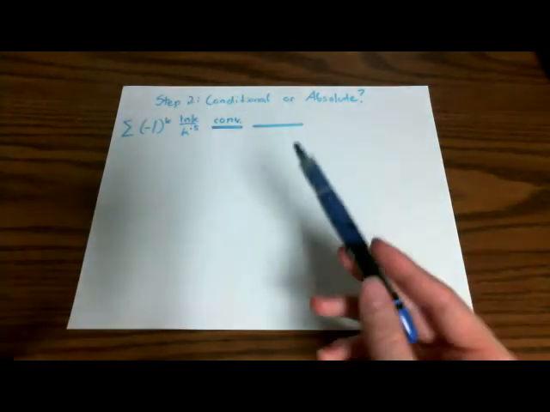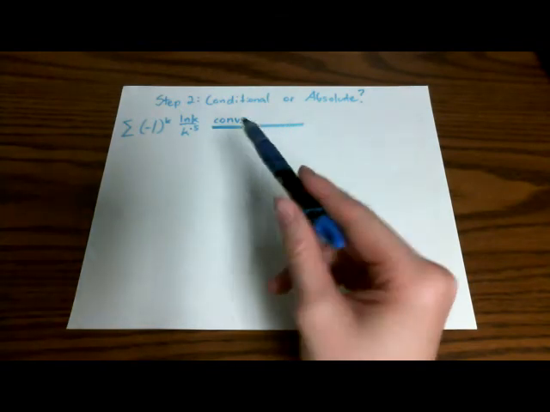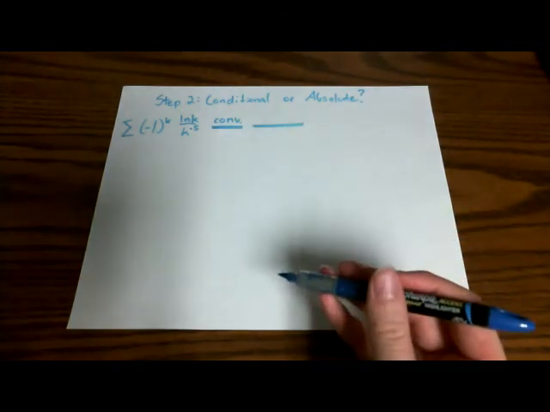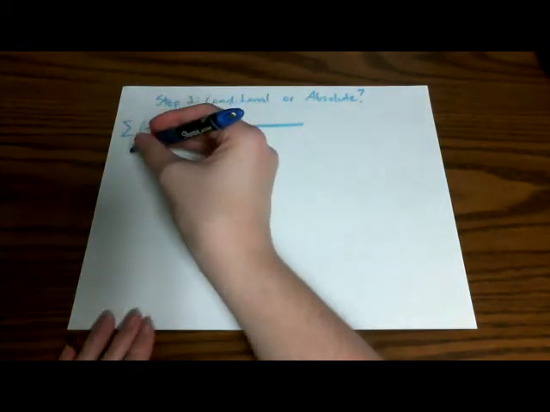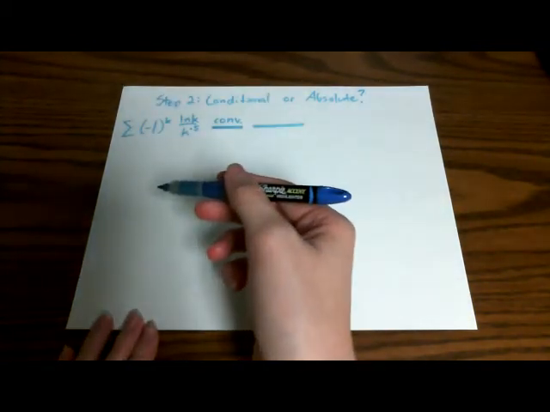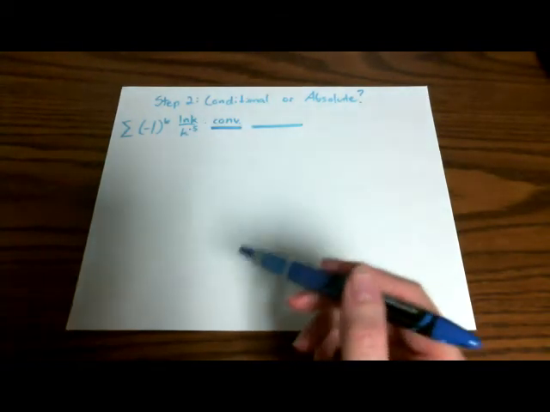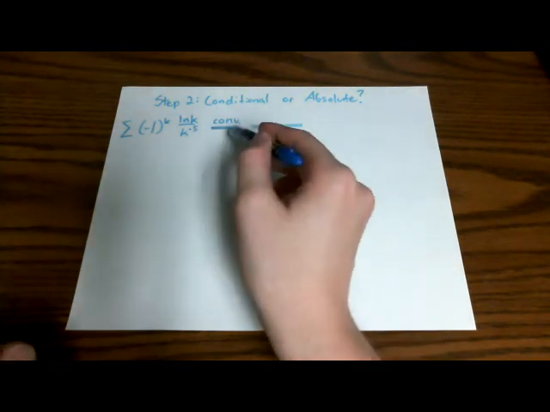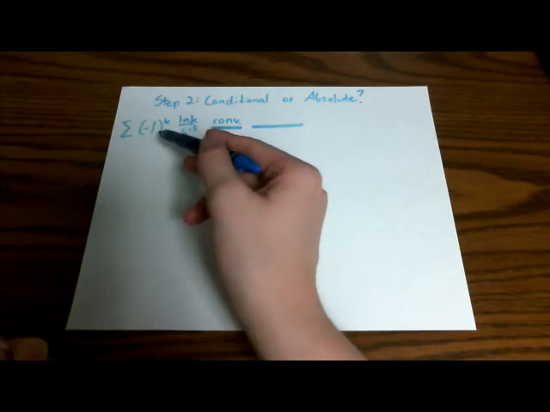We know that as a whole it converges, and this is the blank for conditionally or absolutely. So to determine this, we again deal only with the a sub k portion of it, and what we want to know is if this a sub k portion will converge on its own or diverge, if this only converges due to the alternating -1 to the k part.